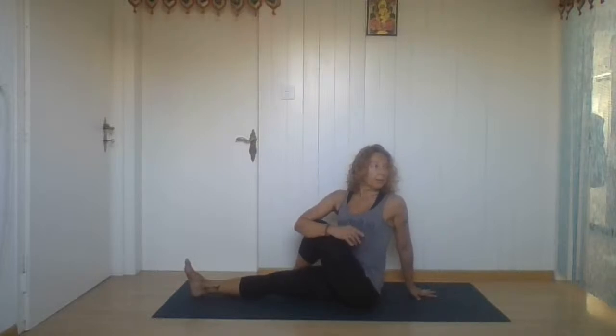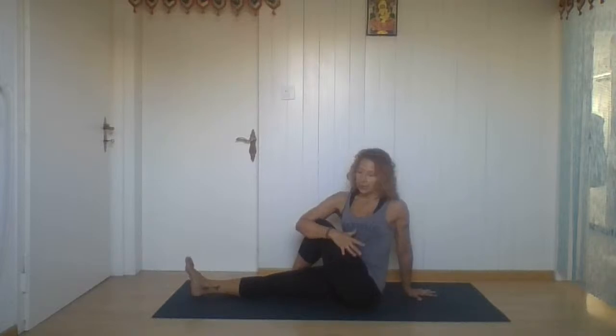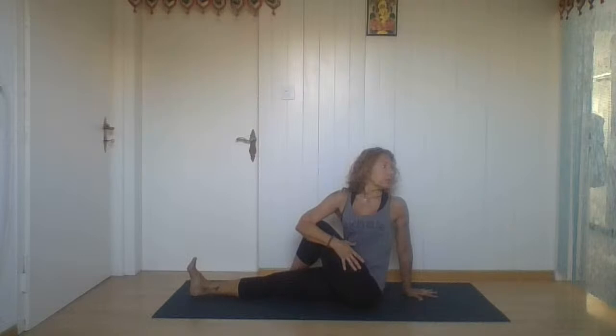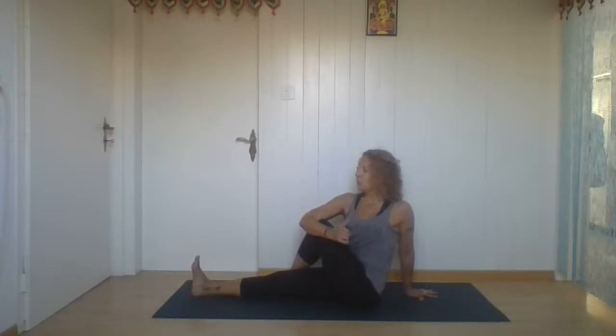Keep breathing deeply, slowly, consciously. And one more breath up to the top of the chest, eyes open, looking back over the shoulder. Breathe in, elongate up to the crown of your head. Breathe out, turn the head forward.